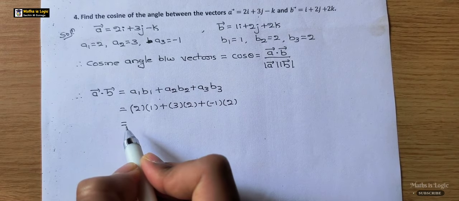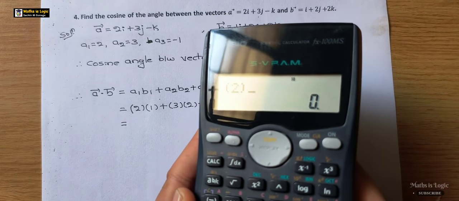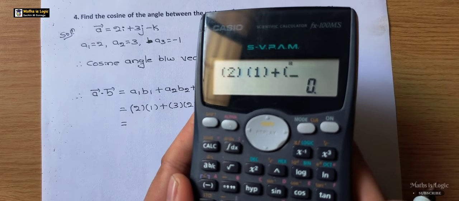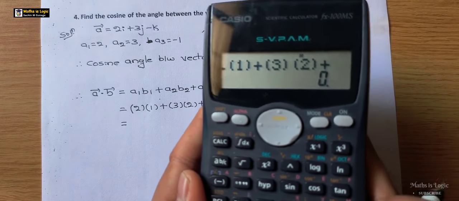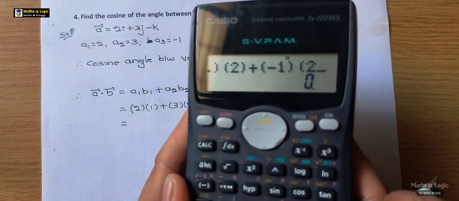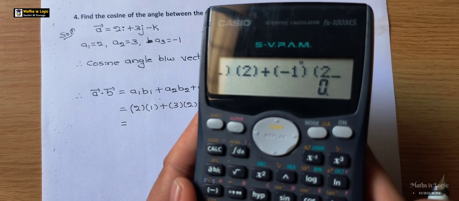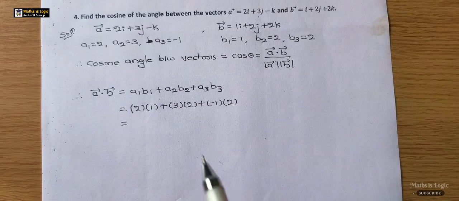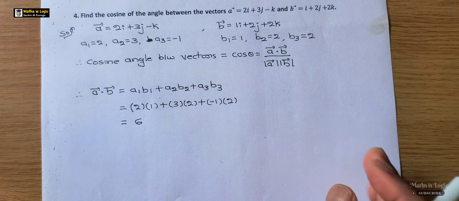Which is equal to, again directly use the calculator. So 2 into 1 plus 3 into 2 plus minus 1 into 2, sorry, minus 1 into 2. So the answer is 6. So this is a vector dot b vector.